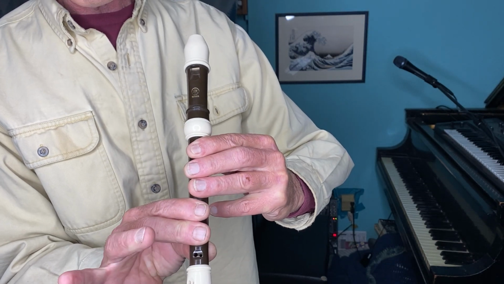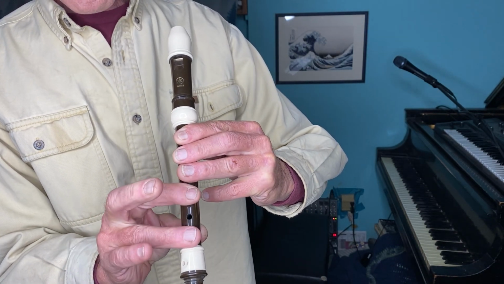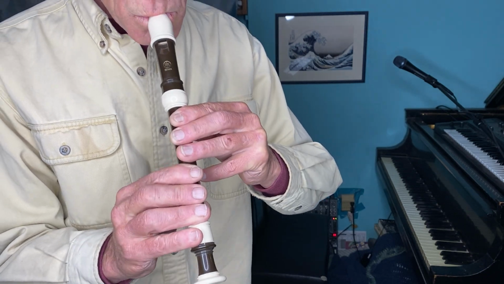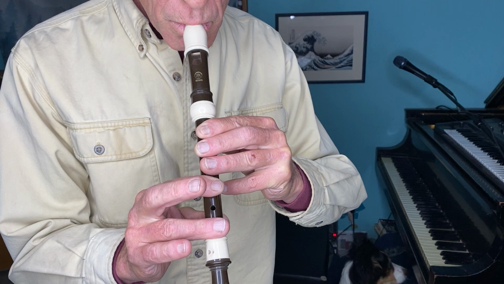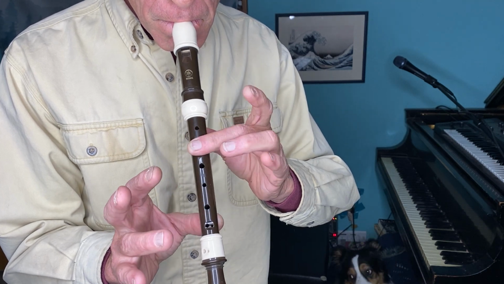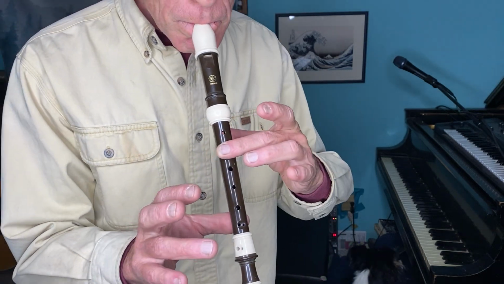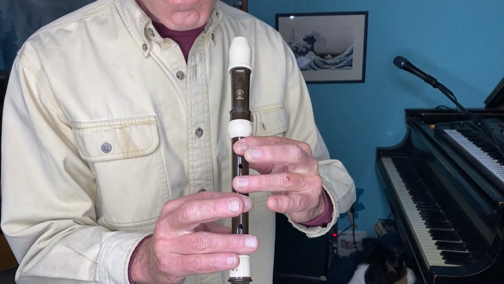Here's the second note of the song, is E. Here's F. There's our C. Here's B flat.